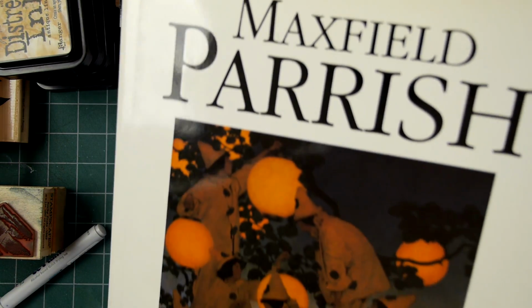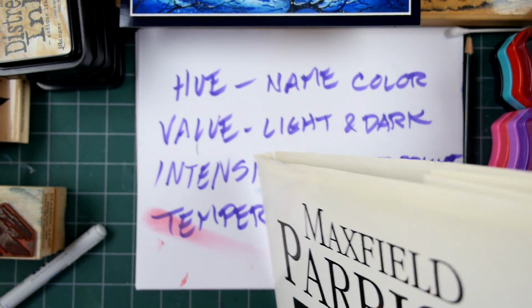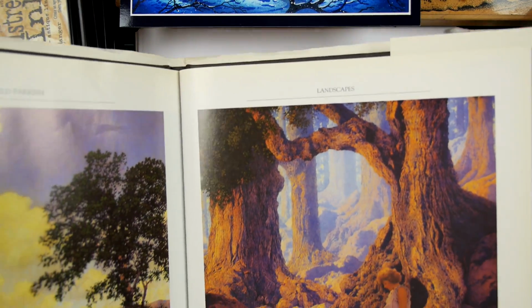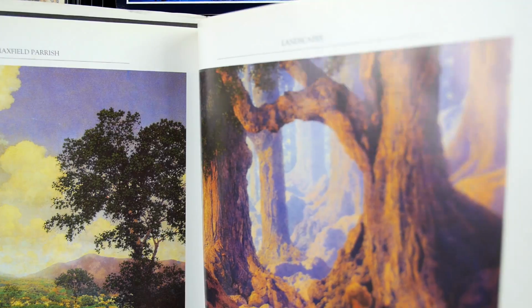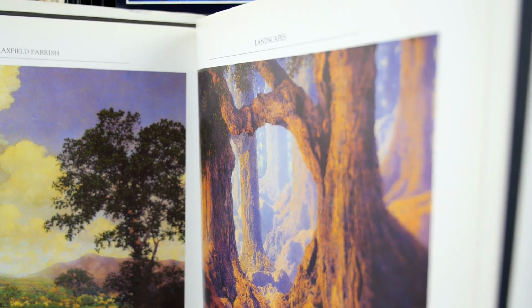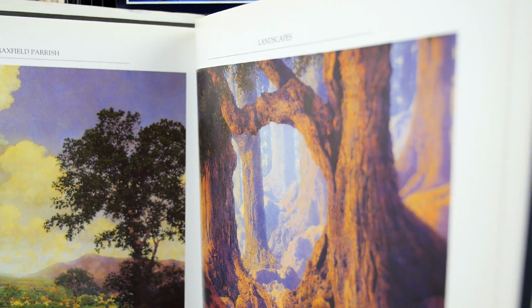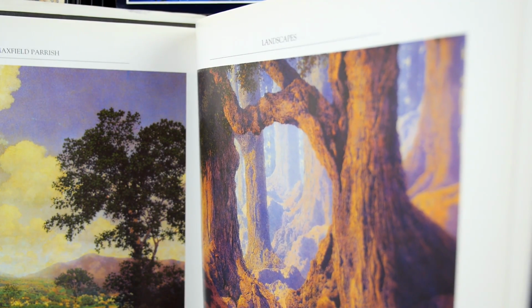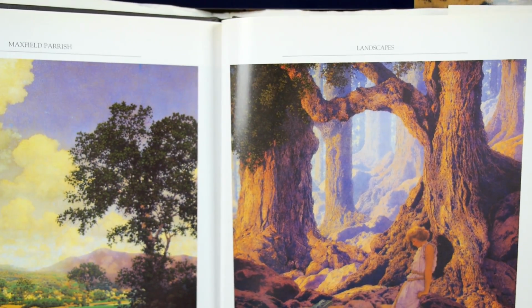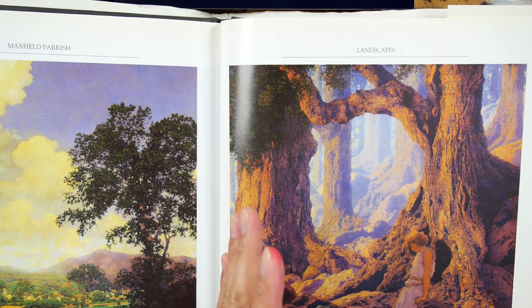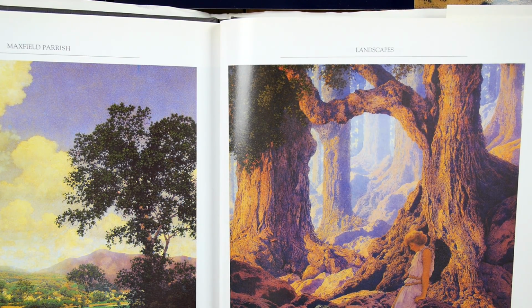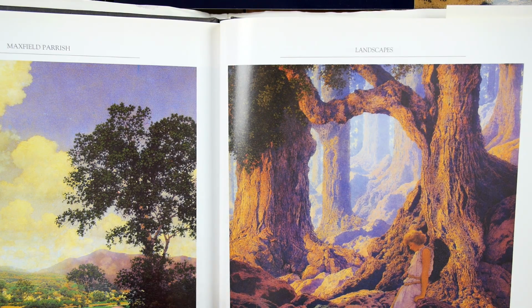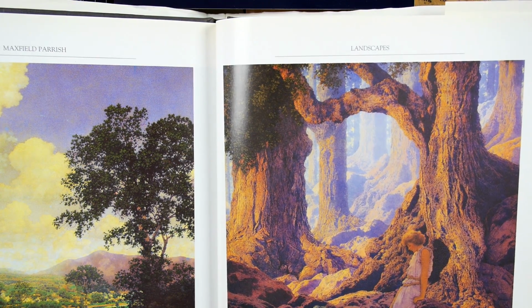I have this book by Maxfield Parrish, and let's see some of these aspects of color in here, okay? A lot of times when we're thinking about things like trees, we're thinking about what they call local color. That means our notions of something: leaves are green, tree trunks are brown, water is blue, okay? Let's see how Maxfield plays around with this.